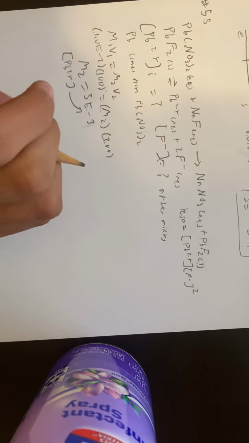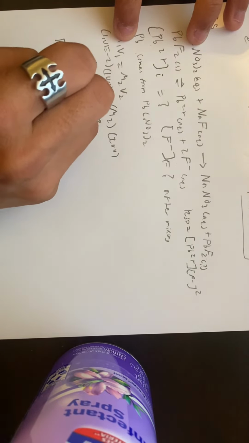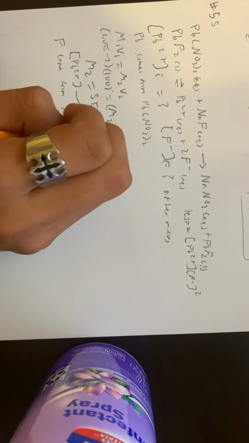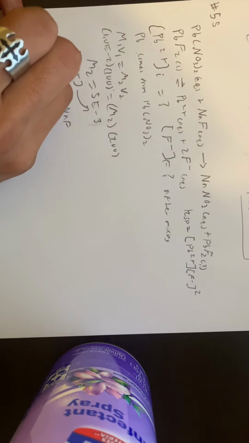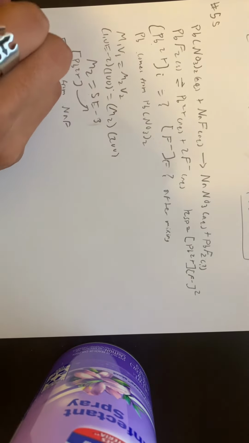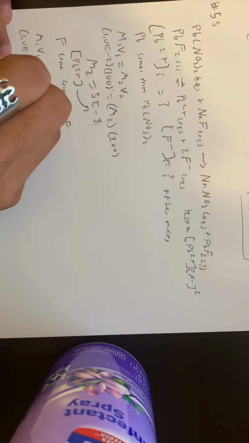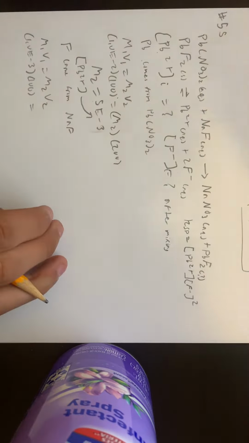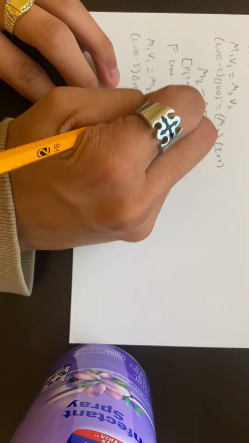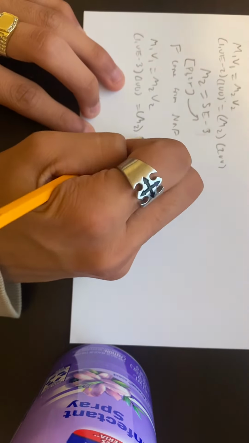Now, we know that the F minus came from the NaF. So using M1V1 = M2V2 with a 1-to-1 mole ratio, we have 1.0e-3 times 100 milliliters is equal to M2, which is our unknown X, times 200 milliliters.